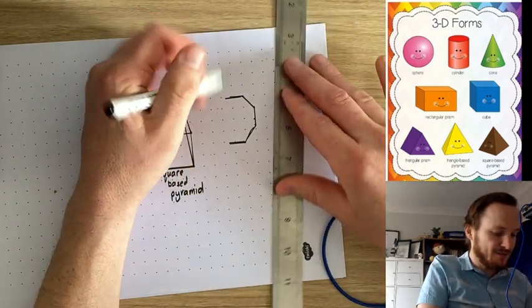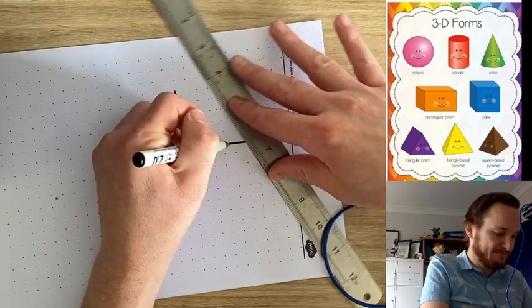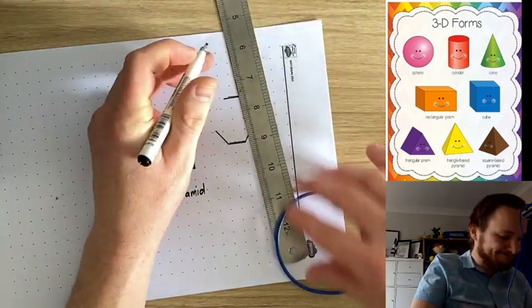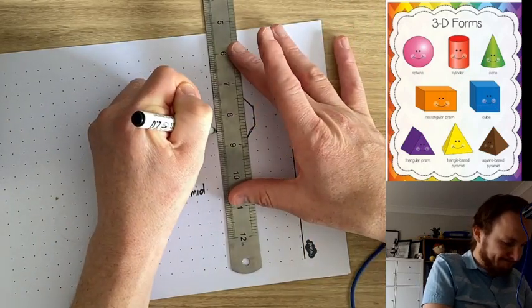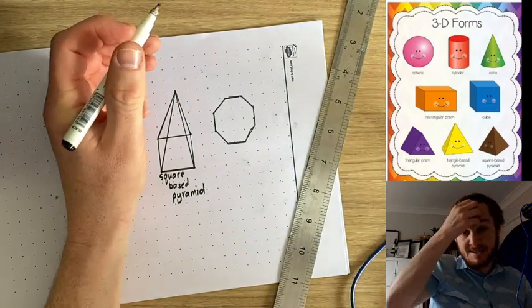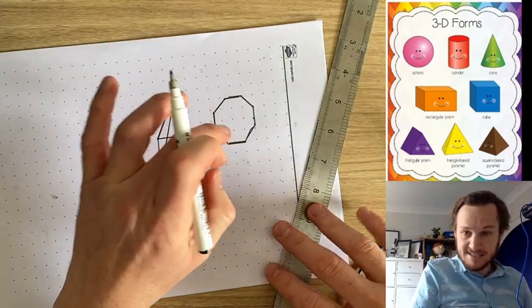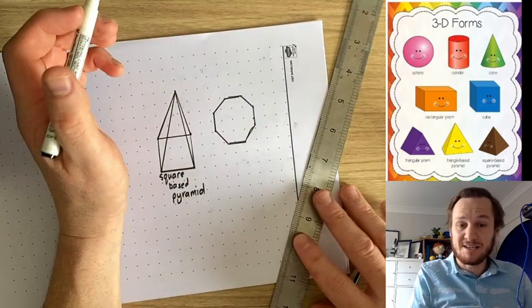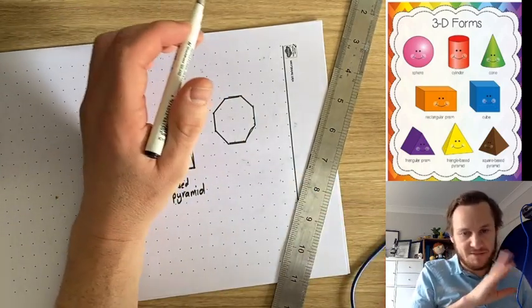It's supposed to be. Not looking good. That's okay. Okay, that's a pretty dodgy looking shape. Let's count sides. 1, 2, 3, 4, 5, 6, 7, 8. It's a pretty dodgy looking octagon. But, you know, let's stick with it.